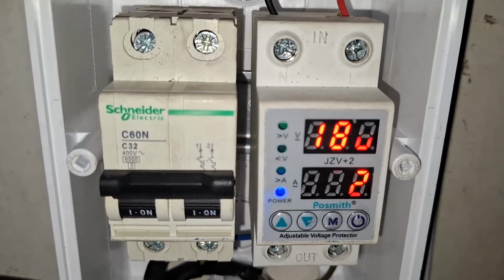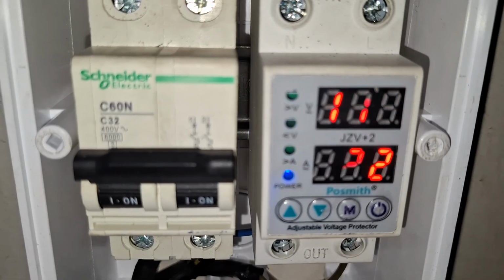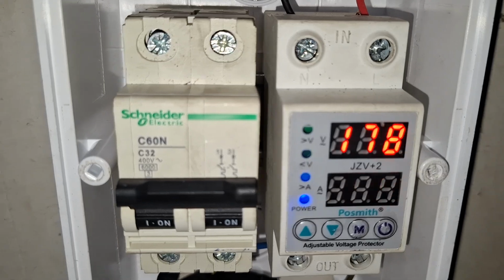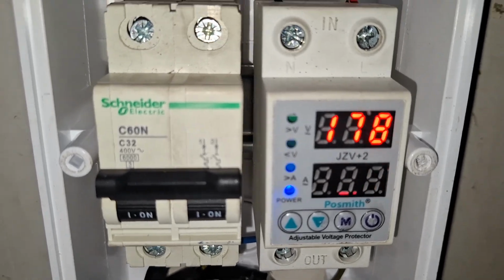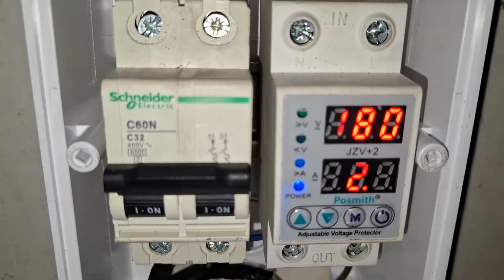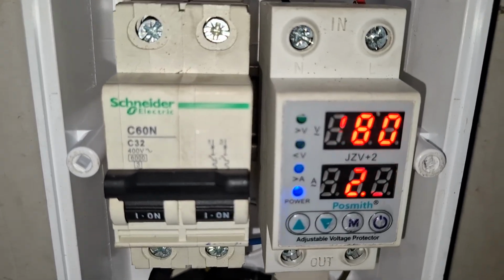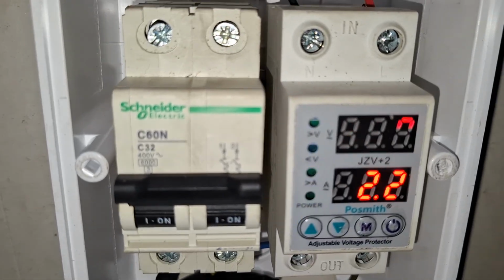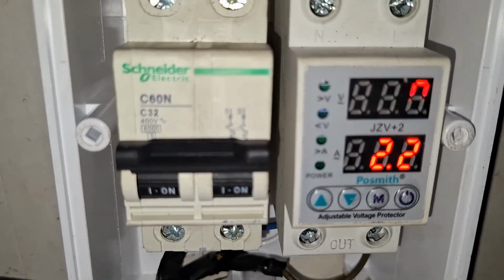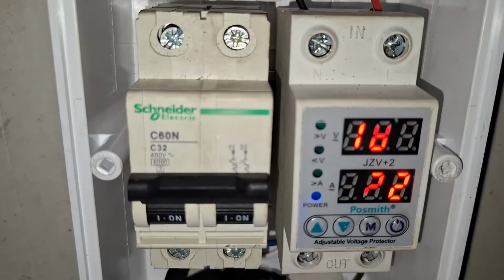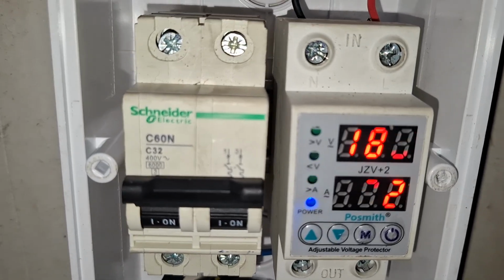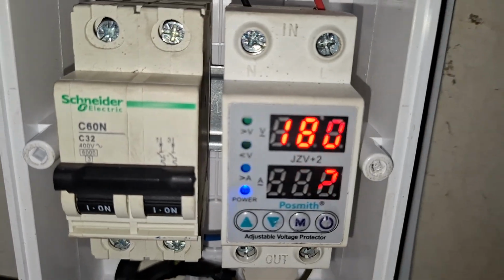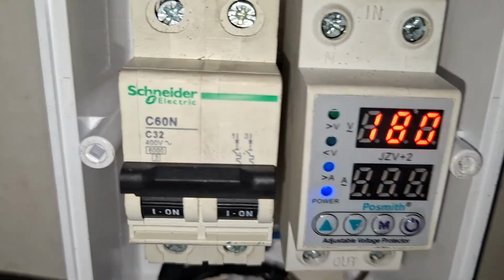Current times voltage is equal to power, which is the wattage of the appliances you are going to consume, the appliance rating. If you power above those wattages, the AVP will cut off the system so that you will not overload your inverter system and damage it. But now we are going to focus on the AVP which we use to connect our AC input. So now let's go over to the AVP.